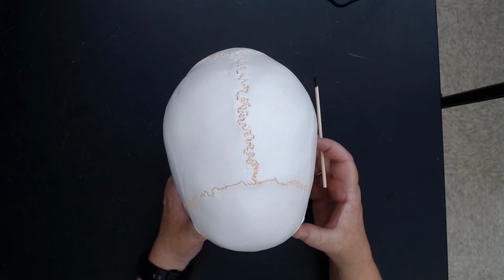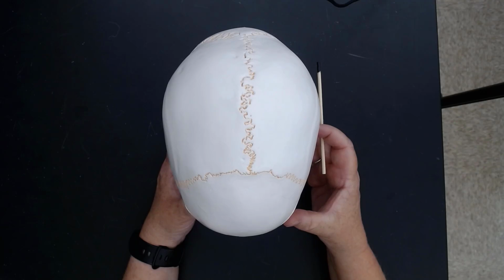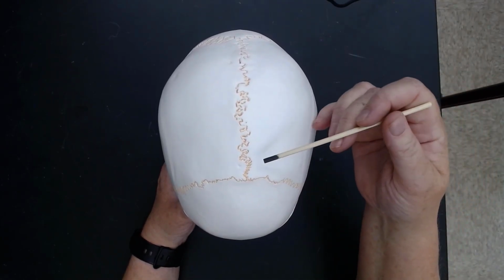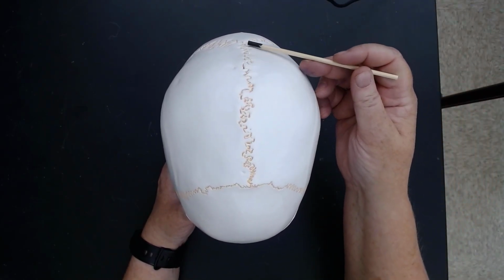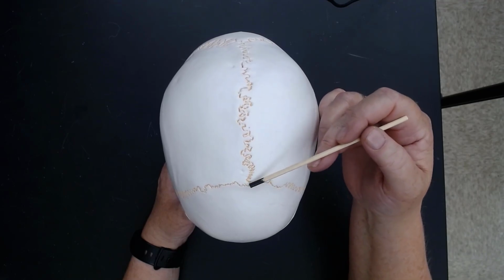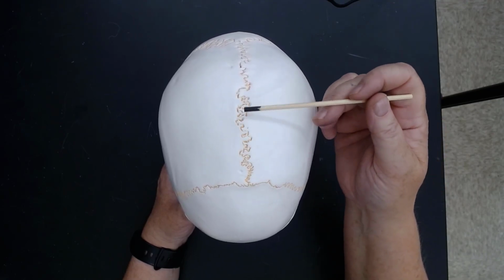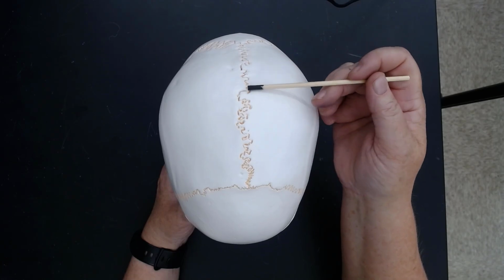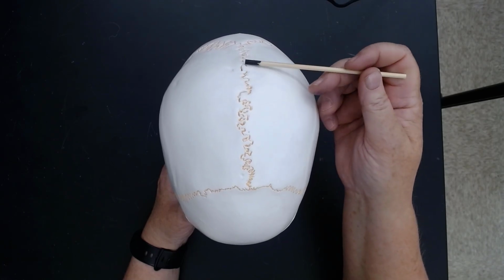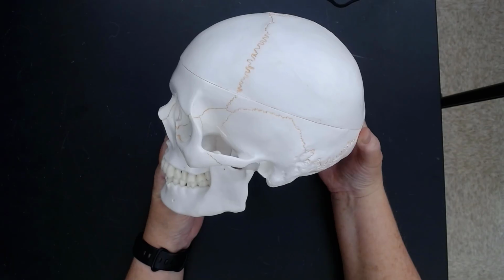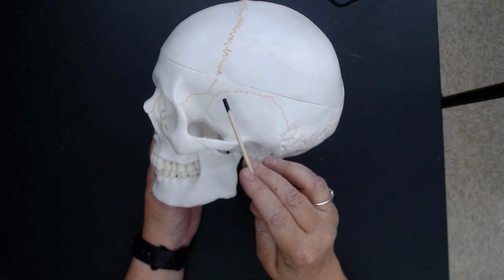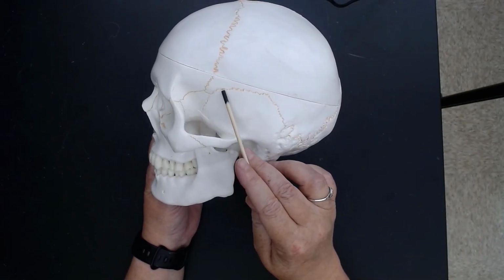Similarly, you might recall that we have a sagittal plane, and the sagittal plane separates a person into right and left portions. So for that reason, this is the sagittal suture. The sagittal suture. Okay. On the side, we have the squamosal suture, which is going to go from here to here.